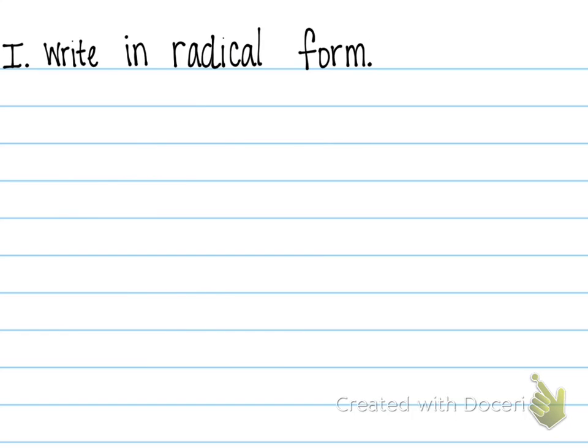Okay, first one, we want to write each of our problems in radical form. So number one, we have x to the 2/7. Our 2 is on top, so it's our exponent. Our 7 is on bottom, so it's our index. So we're going to take the 7th root of x squared.